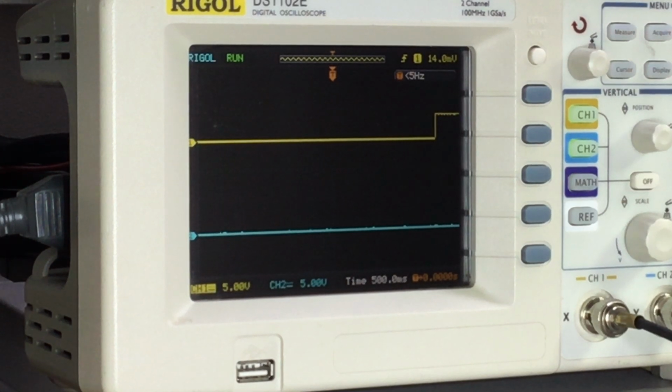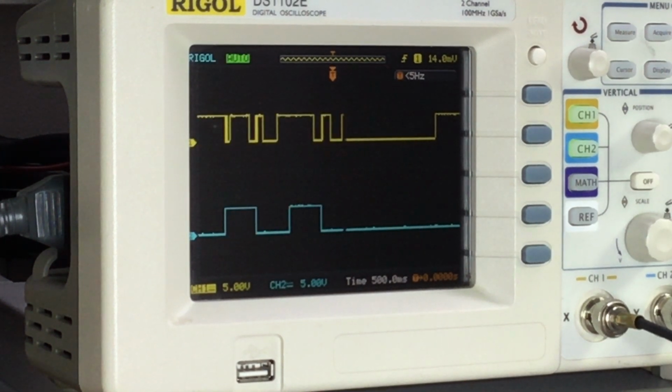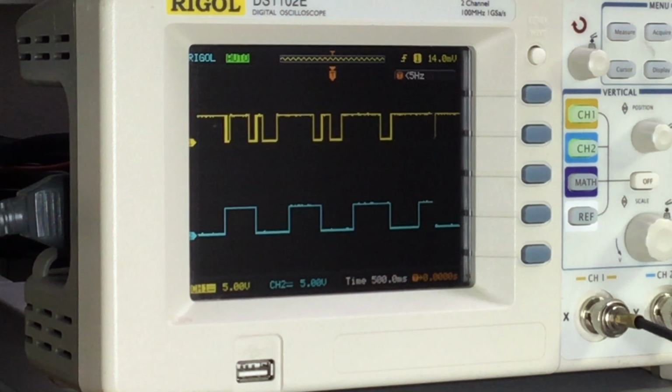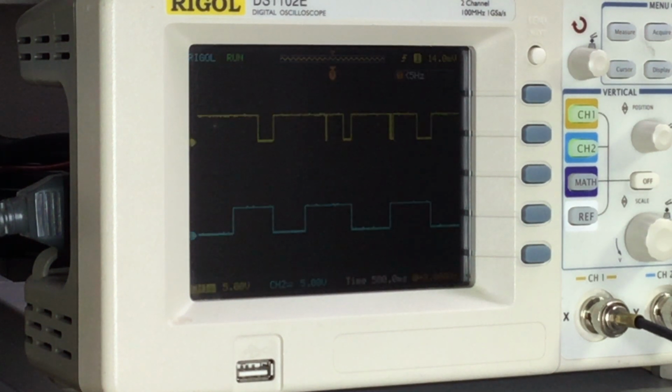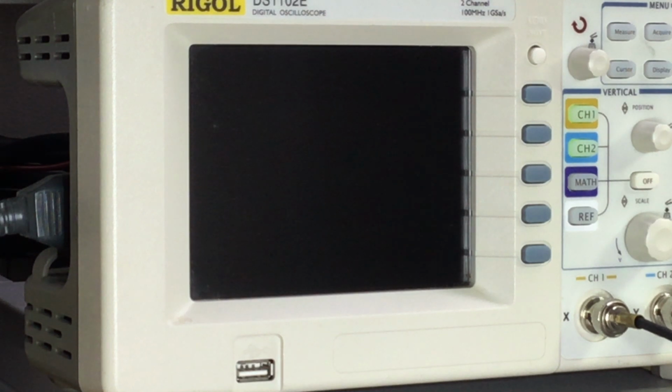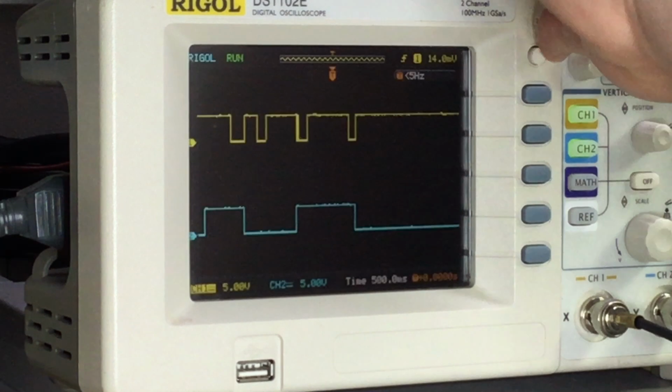So that's 1, 2, 3, 4, 5, 6, 7. I can already see a problem there, look. At the top, the amber trace in comparison to the bottom, it's all going erratic. It's not keeping in synchronous with the bottom. It doesn't help when the screensaver comes on, does it?